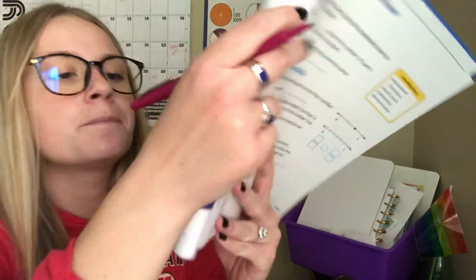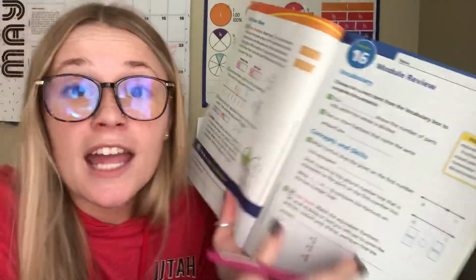Okay, number 6, last question. A wheel and an axle turn together in the direction shown. One wheel has 4 spokes and makes 3/4 of a turn. The other wheel has 8 spokes. Shade to show how far the 8-spoke wheel turns. Write the equivalent fraction. Okay, so this one, it looks like, oh my gosh, what is even happening? But it's not as complicated as you think.